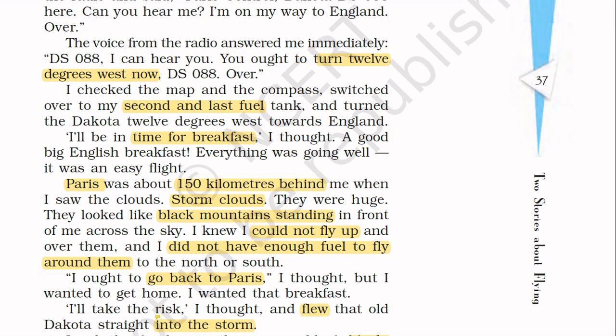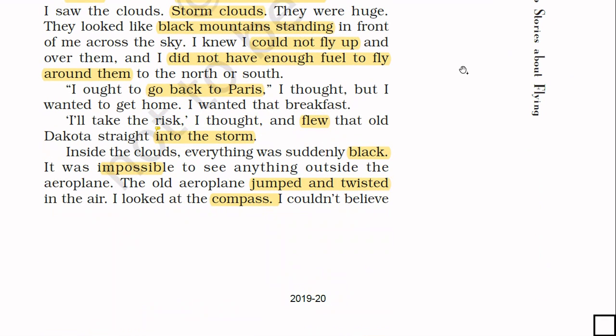And then, when he was about 150 kilometers beyond Paris, some storm clouds appeared, and these storm clouds were like mountains. He did not have enough fuel to fly around them or go back to Paris. If he went back to Paris, he may crash. So he had only one thing to do. He had to fly into the cloud. So instead of going back to Paris, he took the risk of doing that.